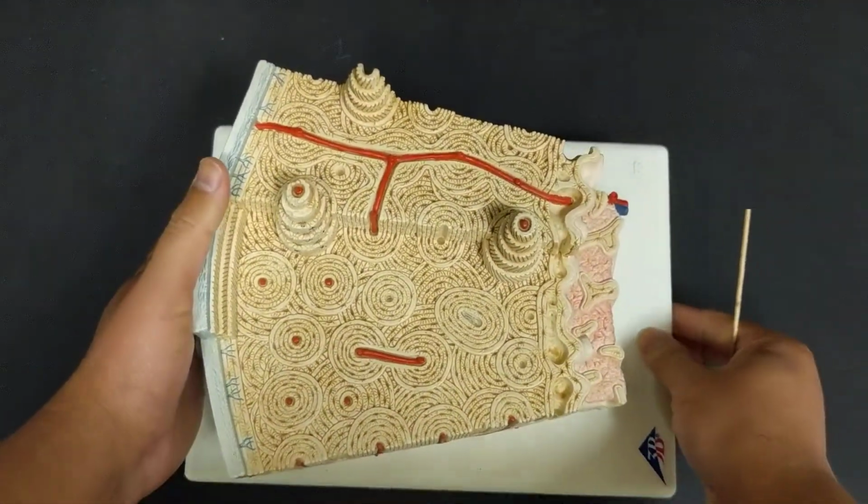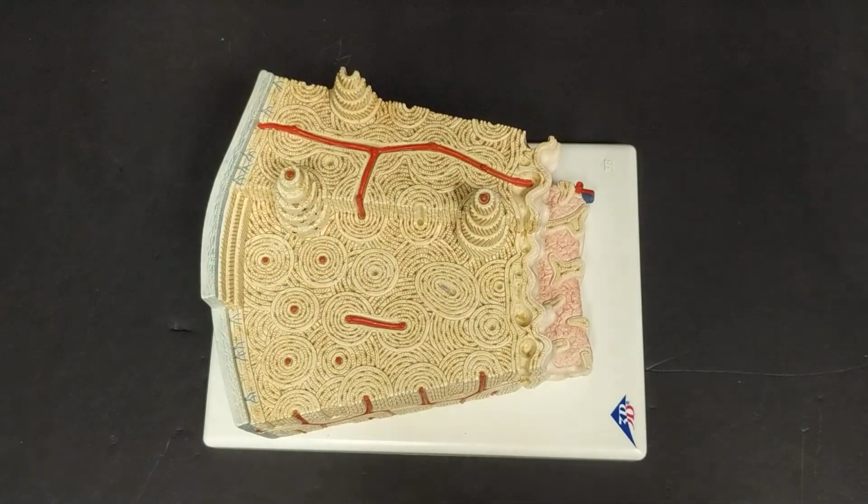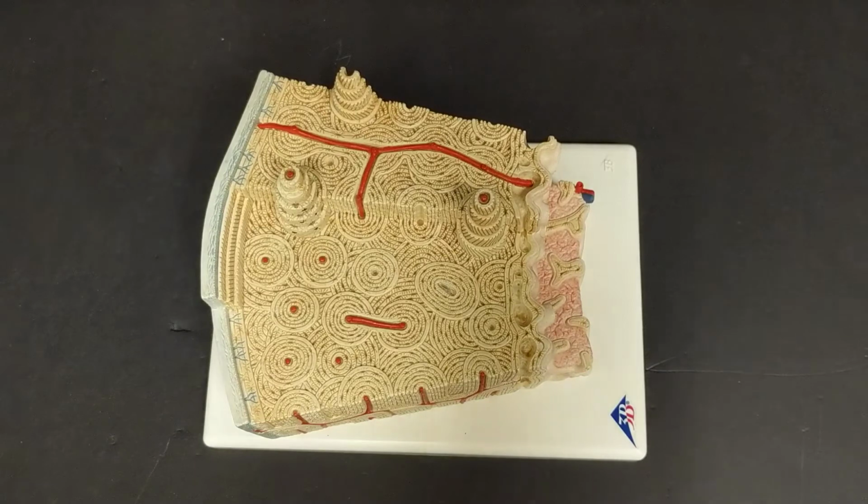So once you do start looking at the bone, it is relatively clear in how you can organize it. At the very least, make sure you can identify all of those osteon structures, because that is going to be something that you'll see throughout all of the compact bone.